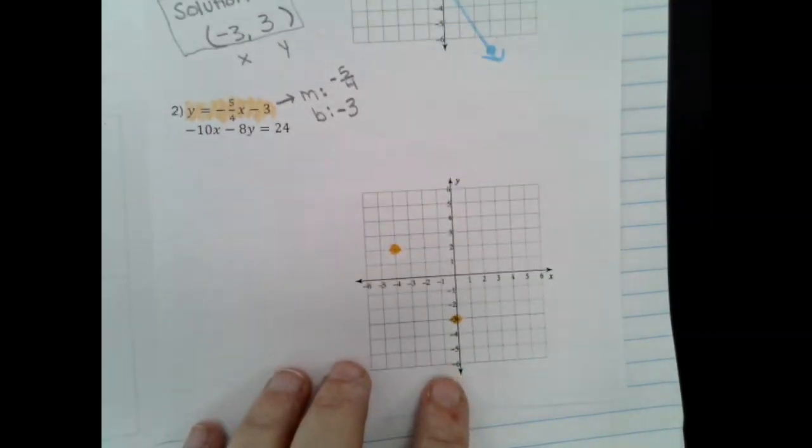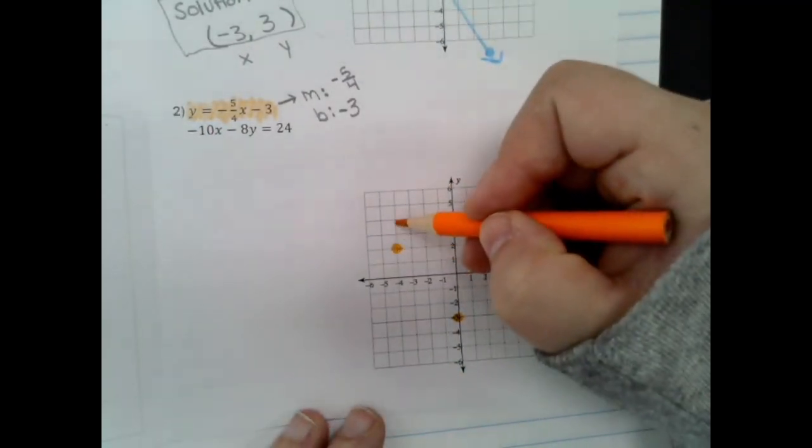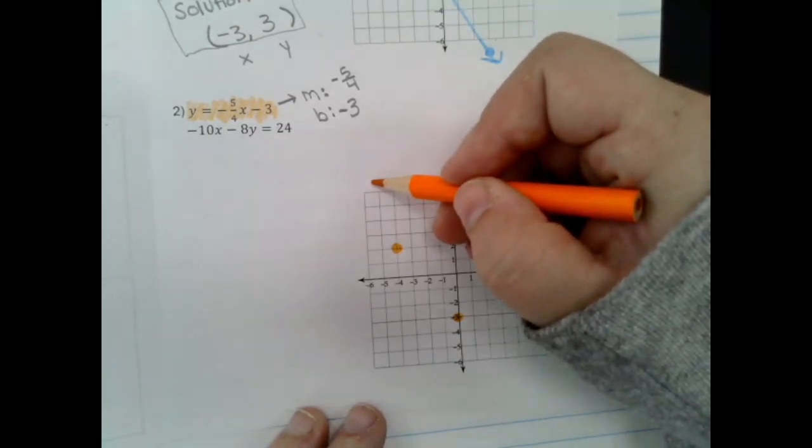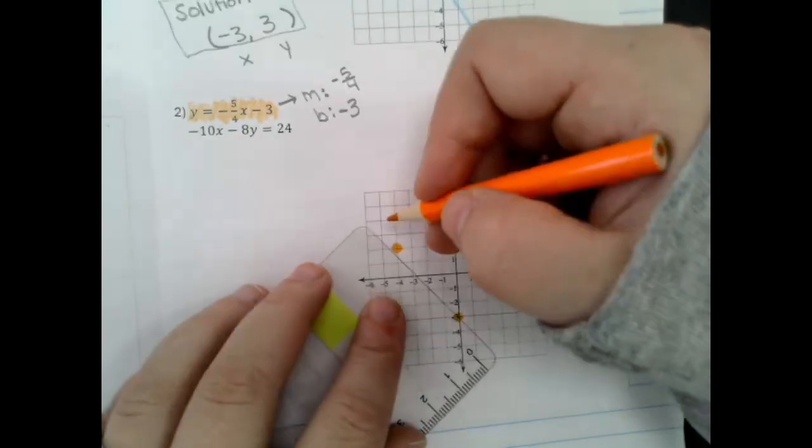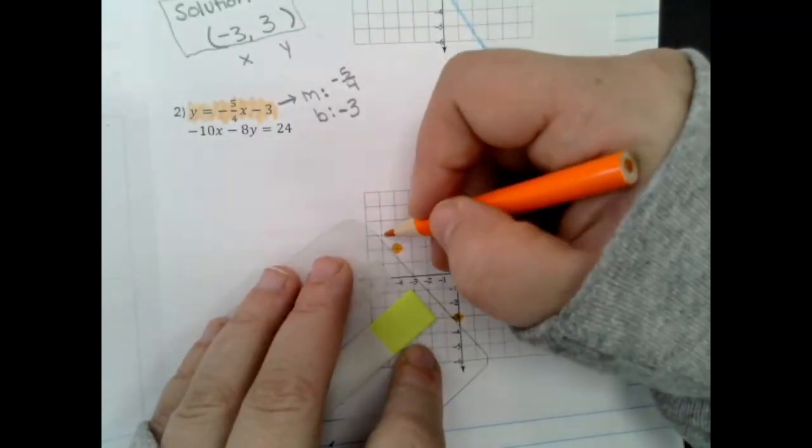Okay, and again, I can't at this point go up 5. 1, 2, 3, 4, 5. I could guess, but then I'm really far over. So I'm just going to draw my line with those 2 points.